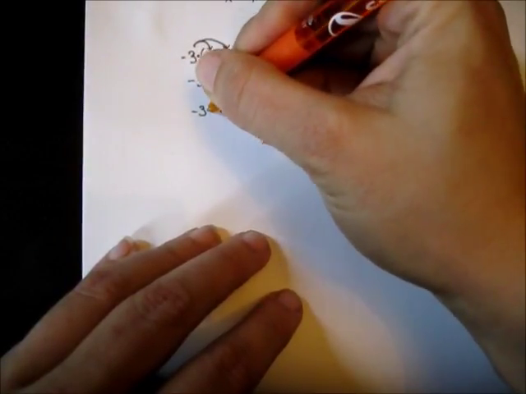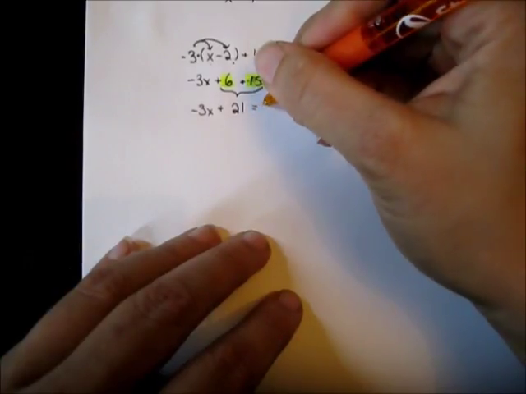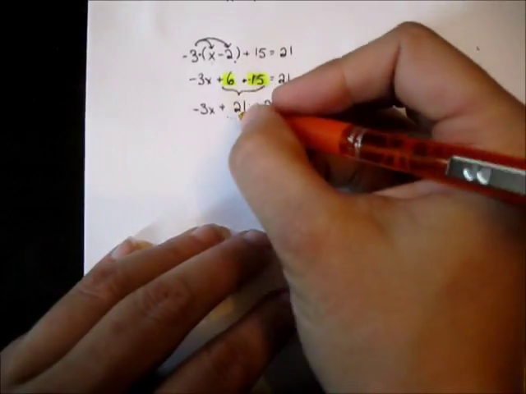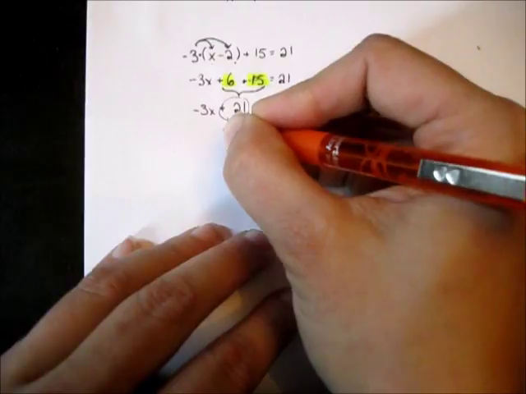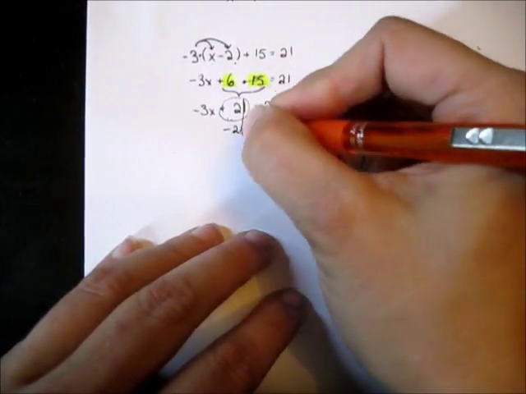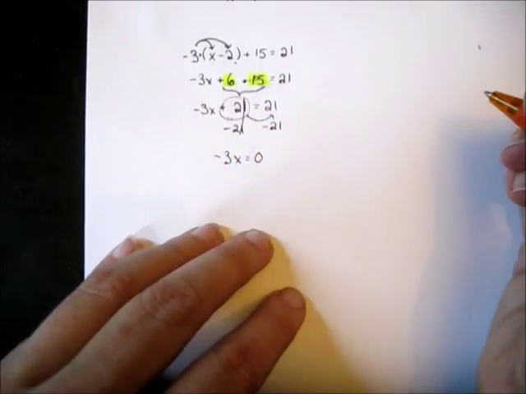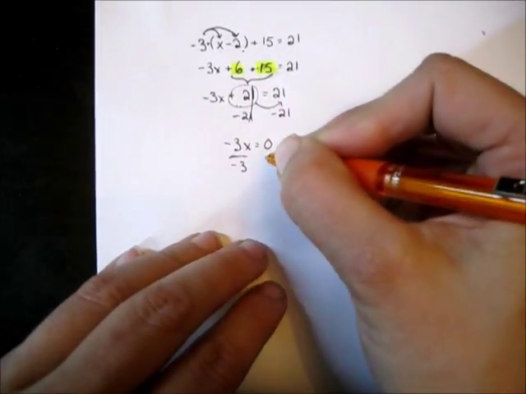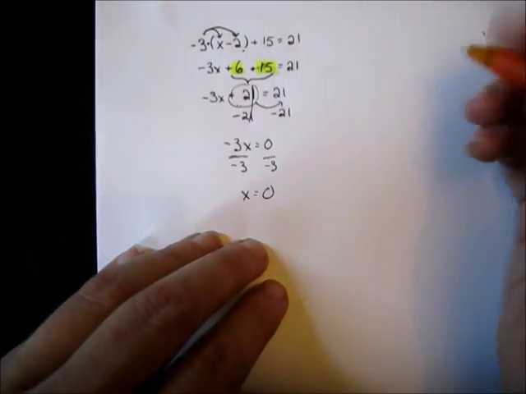I bring down that minus 3x plus 21 equals 21. I want to get rid of this 21, so I'm going to do the opposite. I'm going to bring this plus 21 over on this side. I'm going to subtract 21, subtract 21. This will cancel out. So I have minus 3x equals 0. If I want the x all on its own, well, this one's kind of obvious. I know what the answer is, but minus 3, x is then equal to 0.